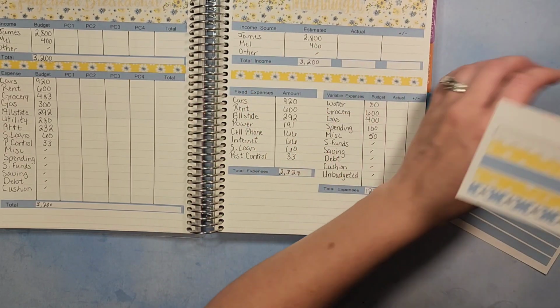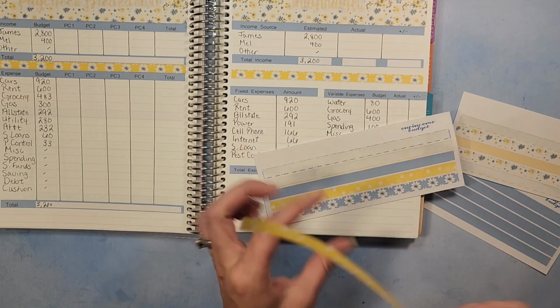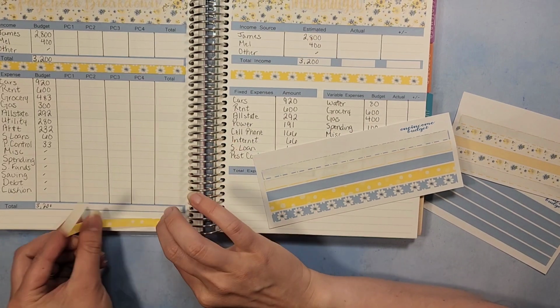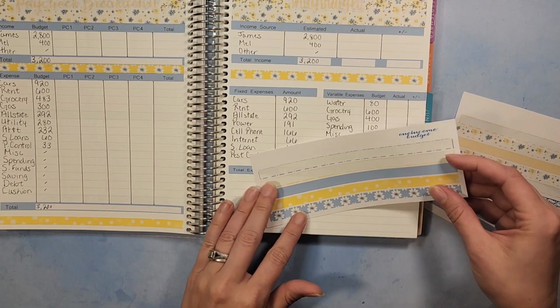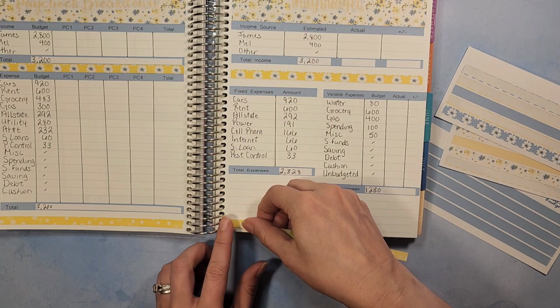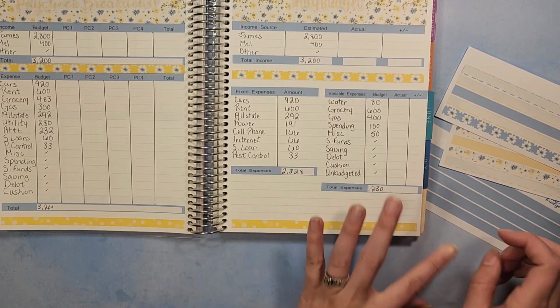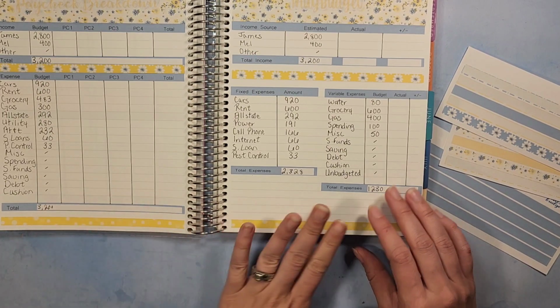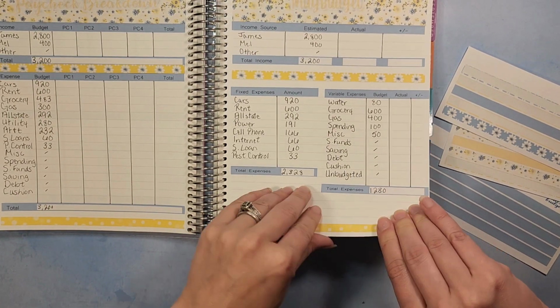And then I think I'm going to take the yellow polka dotted ones here to go on the bottom. Kind of mix it up. Okay, so that is what our paycheck breakdown and May budget is looking like.